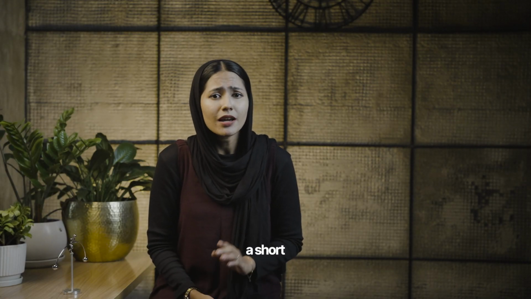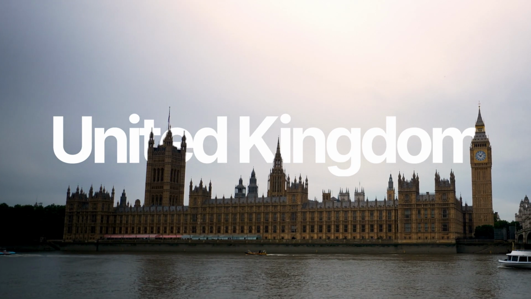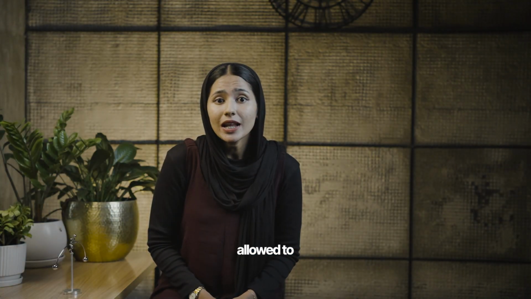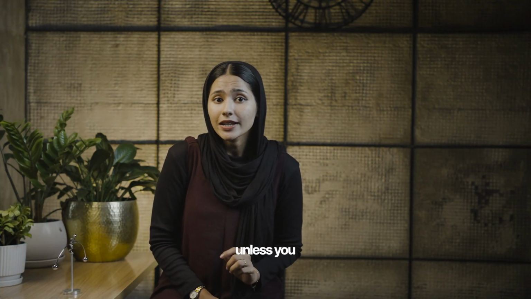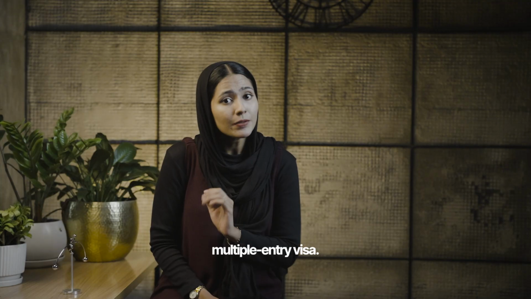But imagine during your Europe trip, you decide to take a short flight to the UK, which is not part of Schengen. The moment you exit the Schengen area and go to the UK, your single entry visa is considered used. You will not be allowed to re-enter Schengen unless you have a double or multiple entry visa. This is where many travelers make planning mistakes.